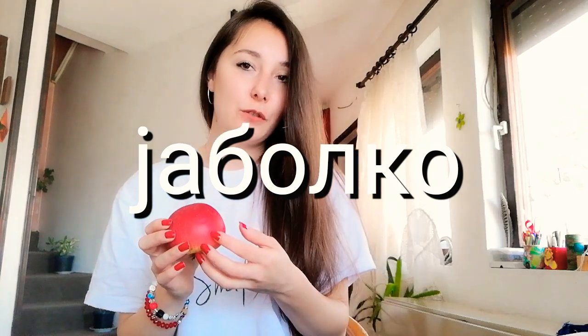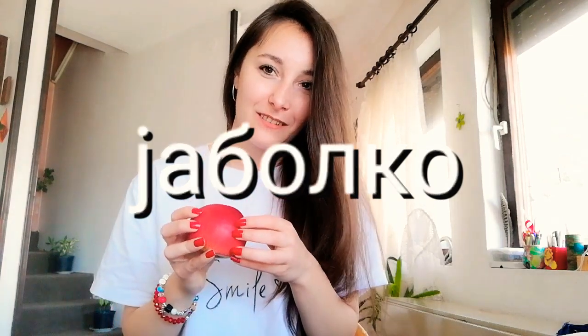We have this apple here, okay? And in Macedonian it is jabolko, which means that it's neutral gender, right? So it requires an adjective that will have a neutral shape. So what is the neutral shape of the demonstrative adjective? It's very easy. That's just the root of the demonstrative pronoun shape, and they were ova, ona, toa.